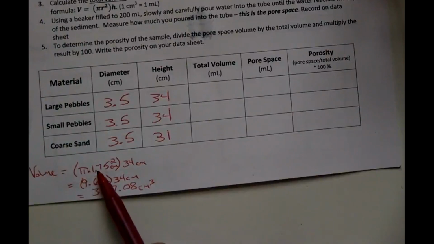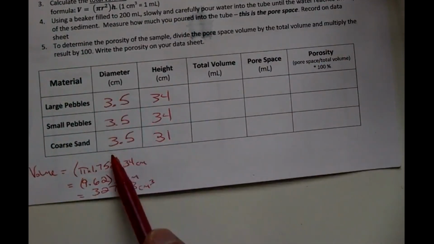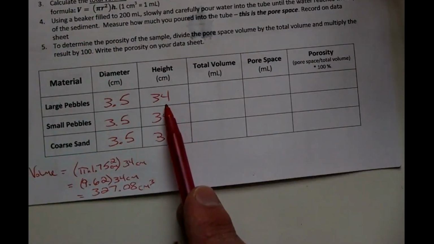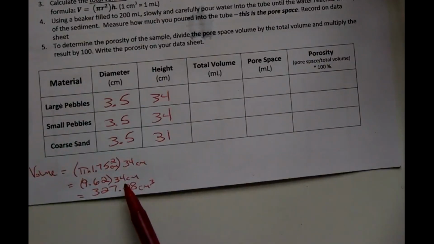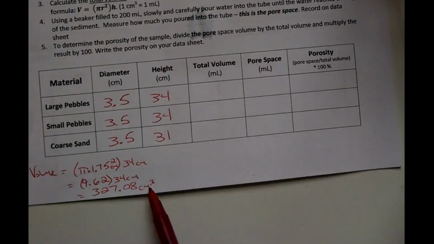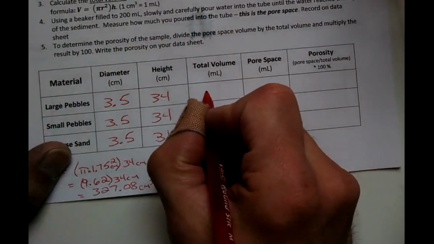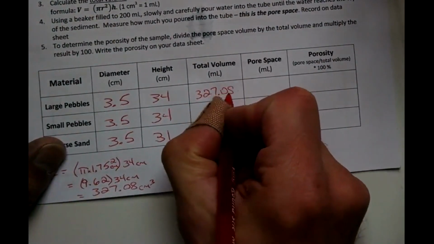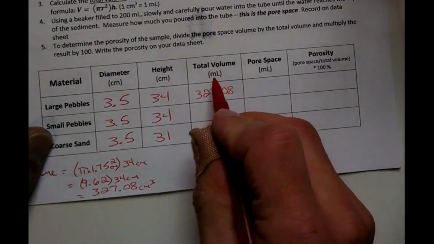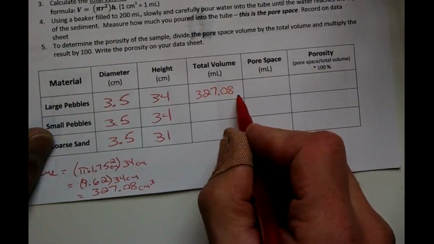So pi times the radius, that's half of the diameter, 1.75, squared, times the height, which is 34 for the large pebbles, and what I get is 9.62, which is this inside part, inside the parentheses, times 34, and then I multiply those 2 numbers together, and I get 327.08 centimeters cubed for the volume, 327.08. That's centimeters cubed, but that's actually the same thing as milliliters, so we don't have to label it here.